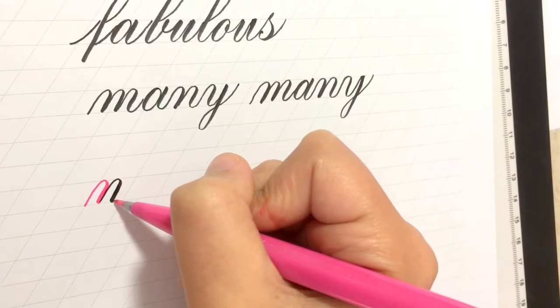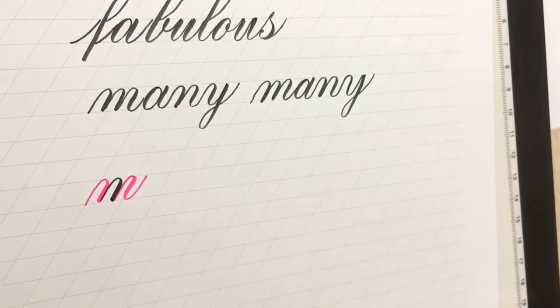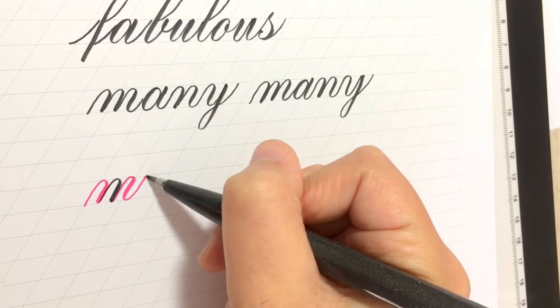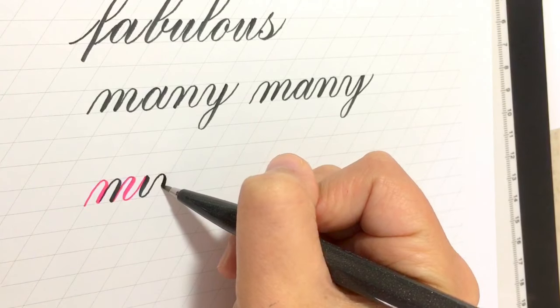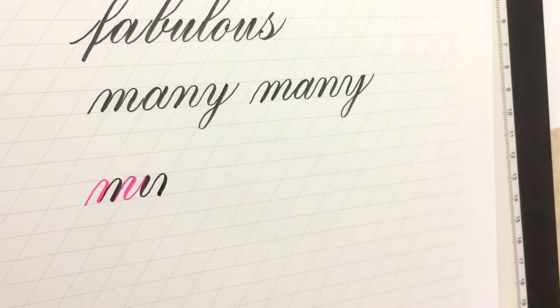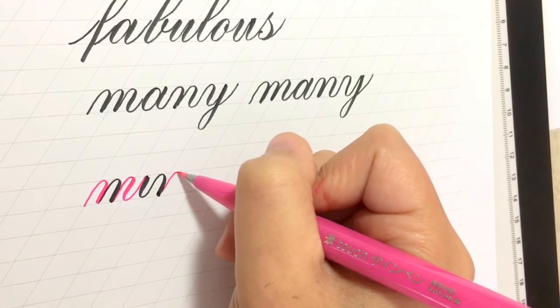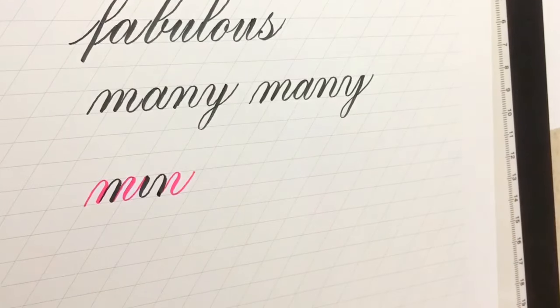Okay, this compound curve is going into an I, so that's just a normal ending. Okay, now the I is going to go into the N, so I have to go from an underturn directly into an overturn. Okay, then the letter N goes directly into an I, so since the I starts with a normal entrance stroke, we just go back up.